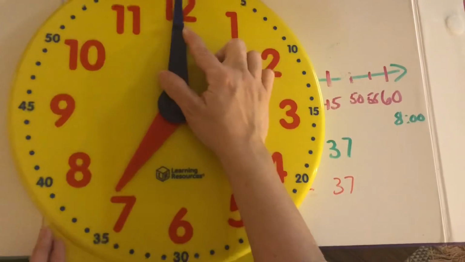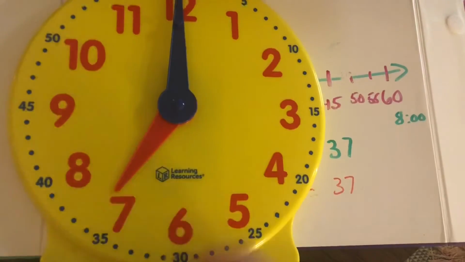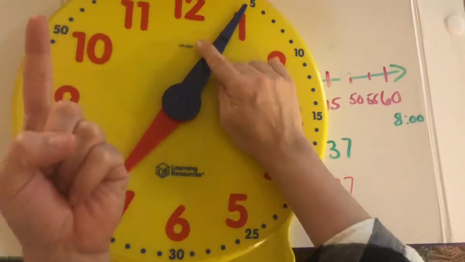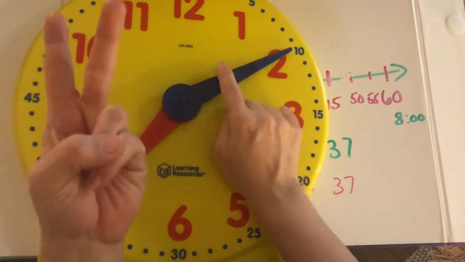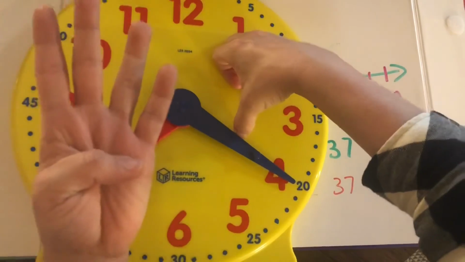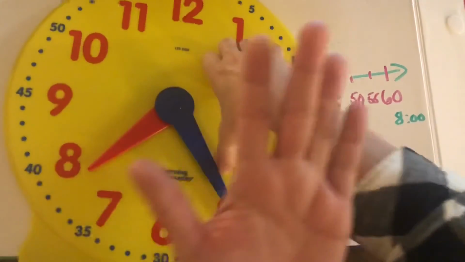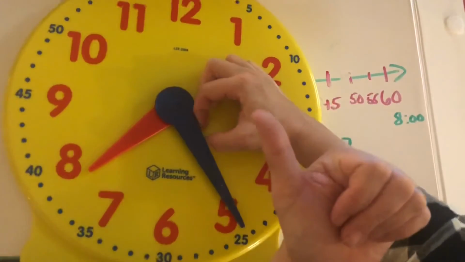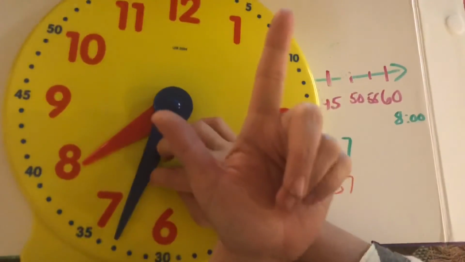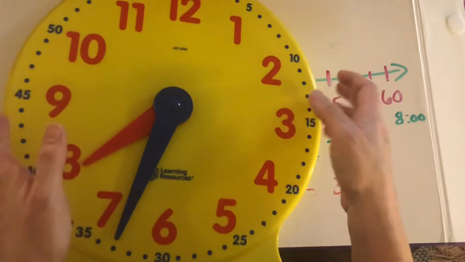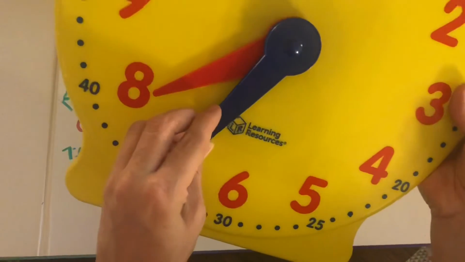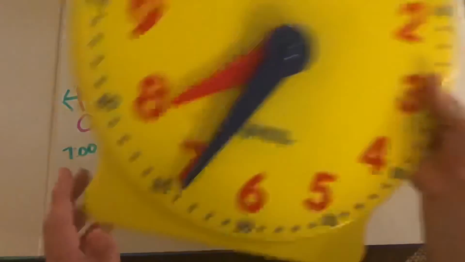Okay, ready? You count the number of 5s that we have. I'm going to try to show them on my hand. Ready? 5, 10, 15, 20, 25, 30, 35. That's 7 5s. 7 5s took us to 7:35.